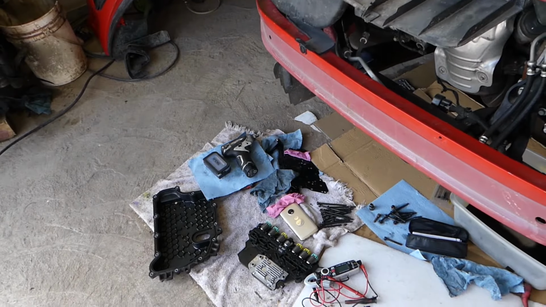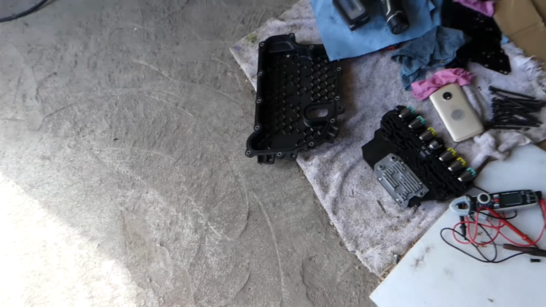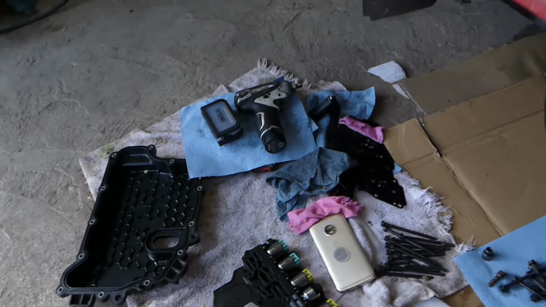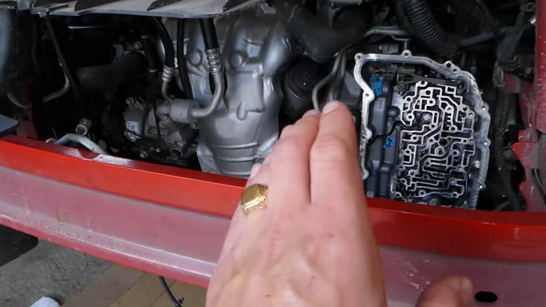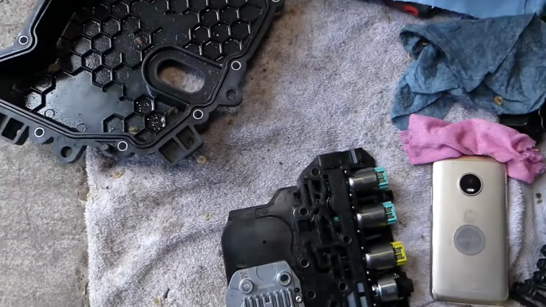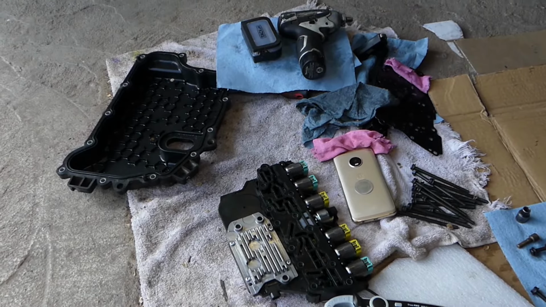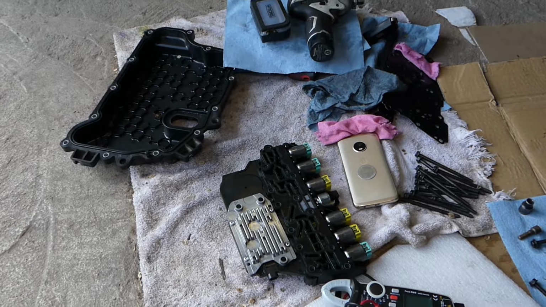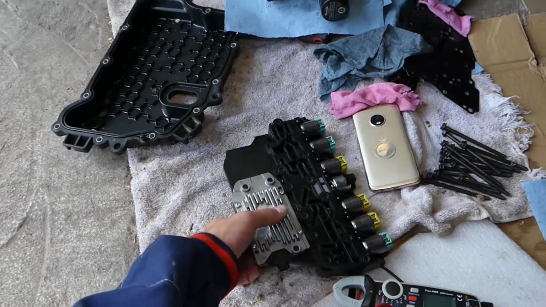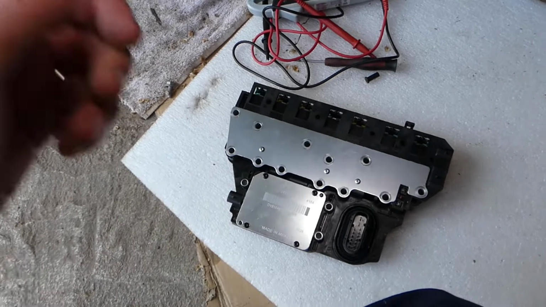Why? Because, okay guys, everything's on the inside. There are no markings on the outside, except if the transmission is off the vehicle. If the transmission is off the vehicle, you can check by the transmission oil pump, where the two transmissions differ, generation 1 and generation 2. But once you remove your oil pan, you get to your transmission module and computer, this one right here, guys.